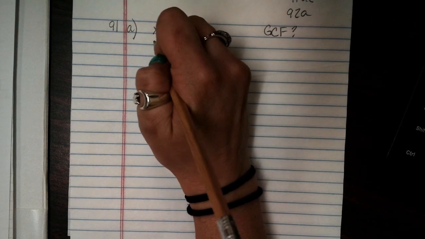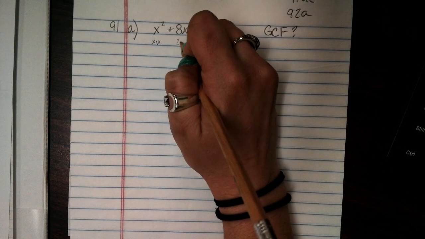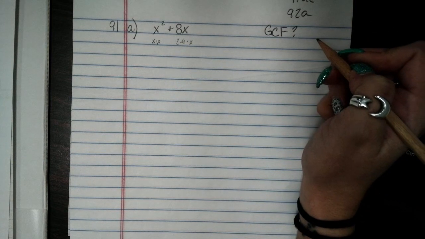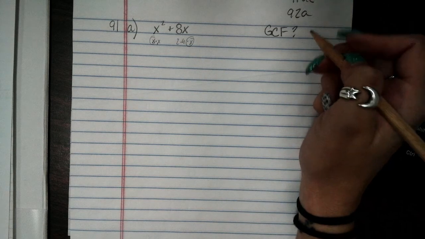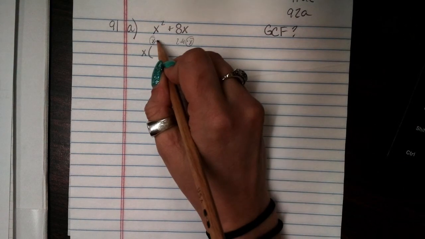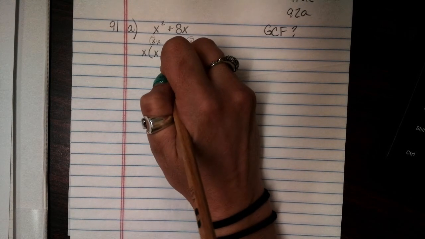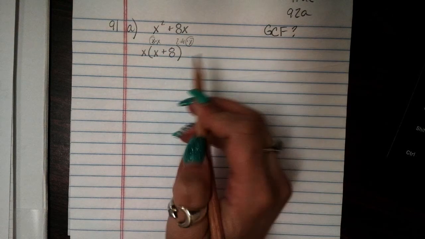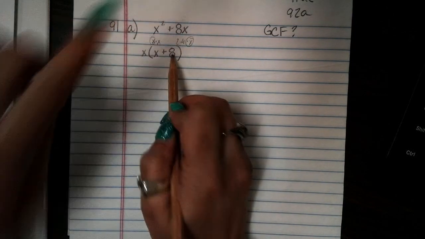Well, if you think about it, x squared means x times x. 8 means 2 times 4 times x. So is there anything that they both have in common? Well, in this case, they both have an x in common, so that's a common factor. If I take an x out of each of them, that would leave behind an x here. And then this is still 2 times 4, because I didn't take any of those numbers out, so that leaves behind an 8. So check it. x times x is x squared, and x times 8 is 8x.